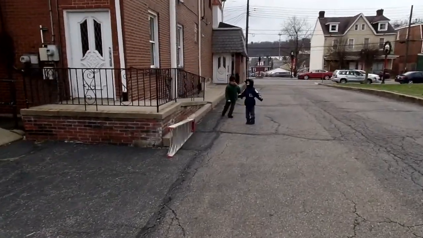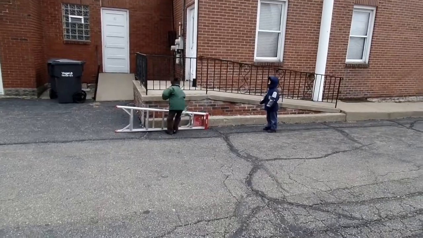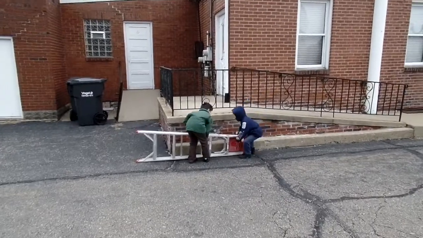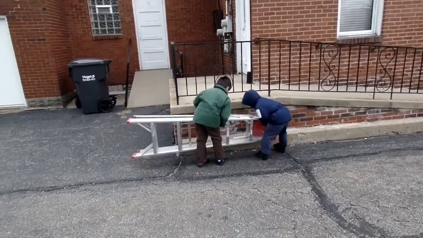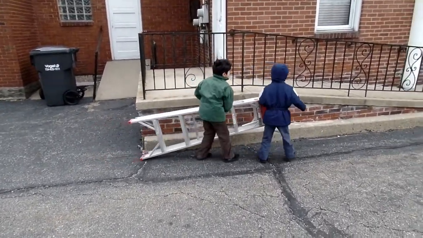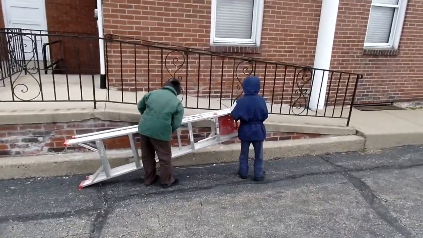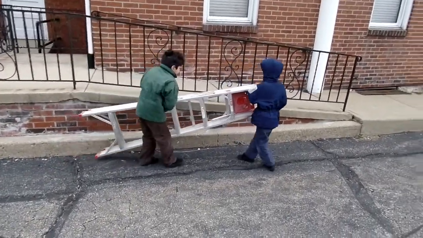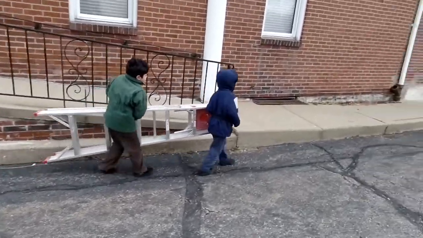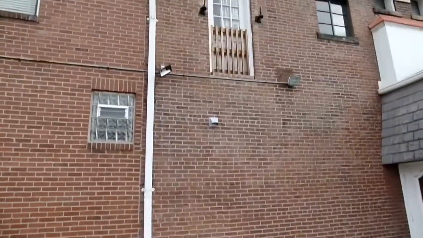The boy and little boy will be my helpers today. Their first task is to take the ladder over there. Let's see if they get the concept of center of gravity. Wait. Oh yeah, there we go. Now little boy can actually carry some of the weight rather than just tilting it up.